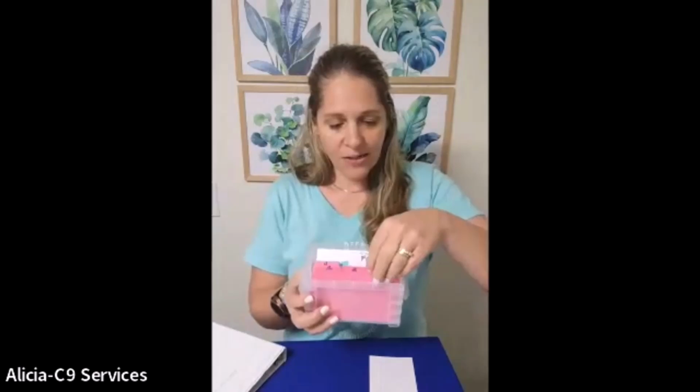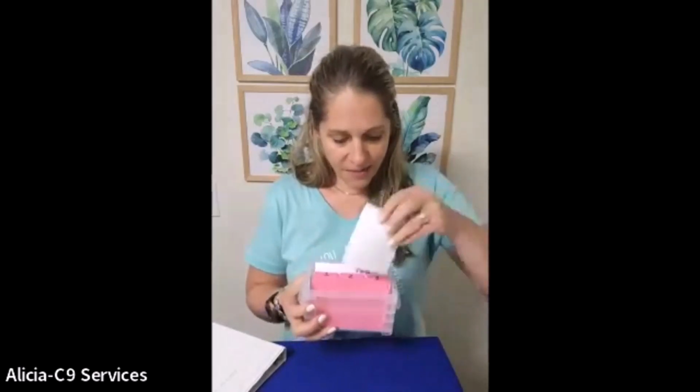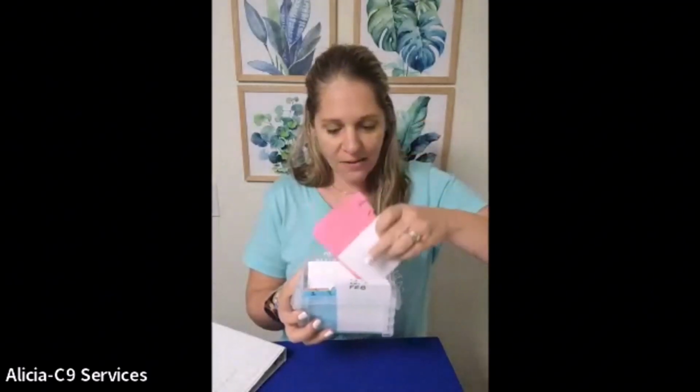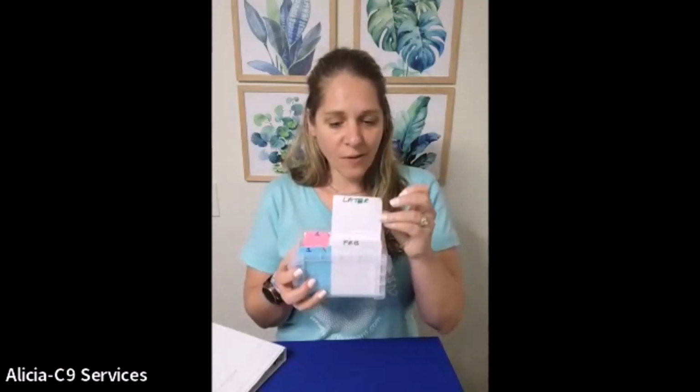So this is the way I keep track of when I need to call somebody. When January's done, I just take January and I tuck it behind. The last thing I want to say is there's actually 13 tabs. The last one is later. So if they're not yet ready to move forward, but you don't want to lose track of them, I've even got a spot for those not yet.